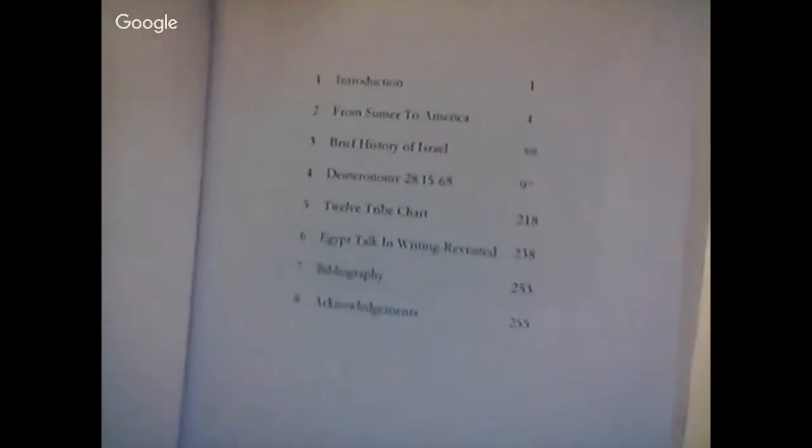Table of contents. Introduction. From Sumer to America. Brief history of Israel. Deuteronomy 28:15 to 68. 12 tribe chart. Egypt Talk and Writing revisited. Bibliography, acknowledgements. So this right here is the table of contents for this book for those interested.